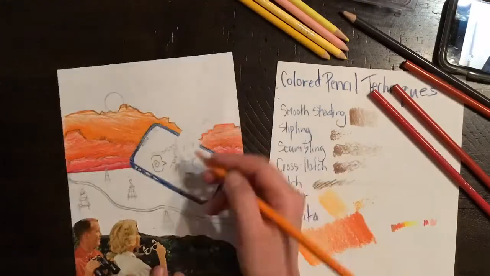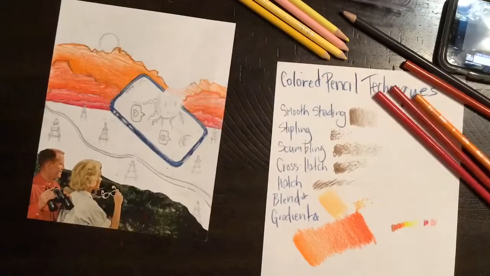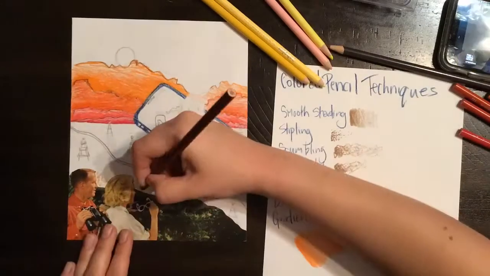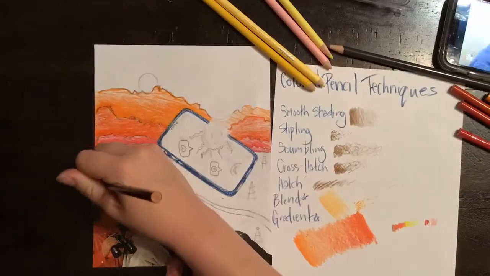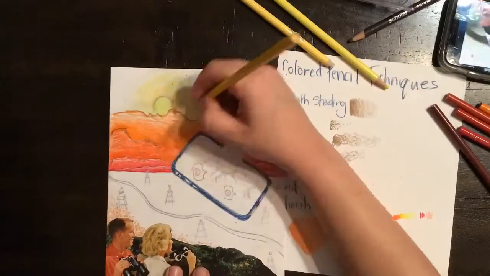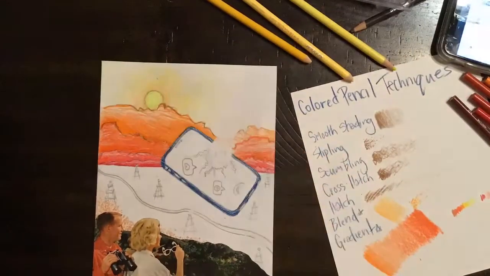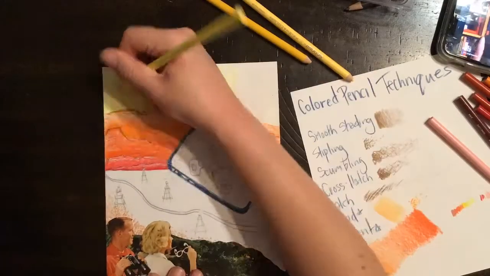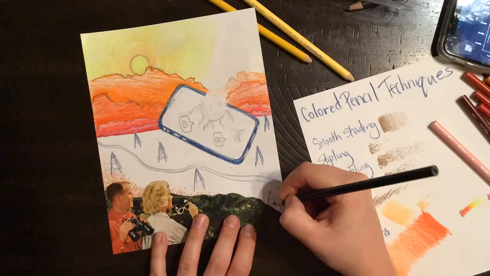Anyways, I did not finish this artwork, but you will see a finished version of it at some point. I decided to add stippling into the foreground to kind of show the dusty sand that might be going on. Also, I'm going to incorporate some scumbling, so feel free to put two or three techniques together and see what happens.